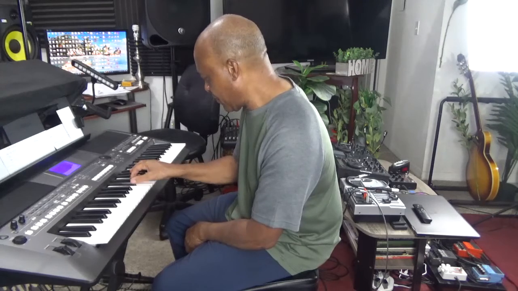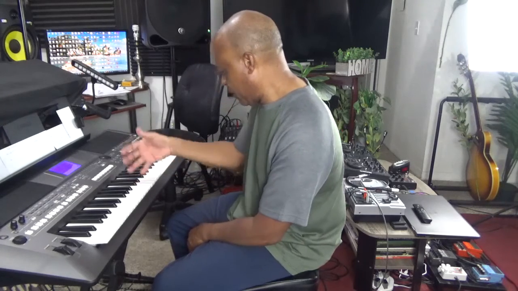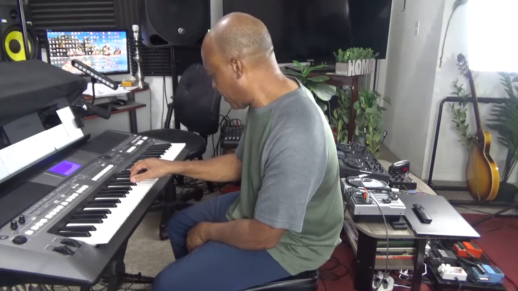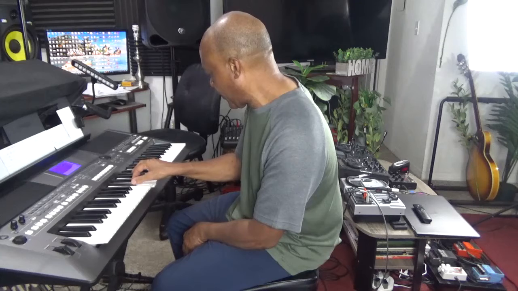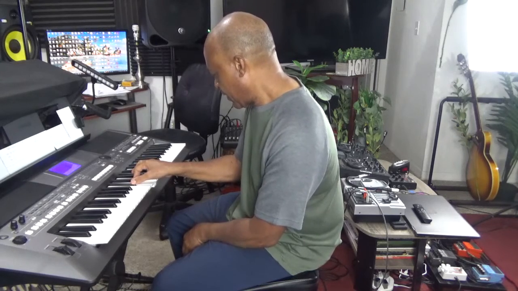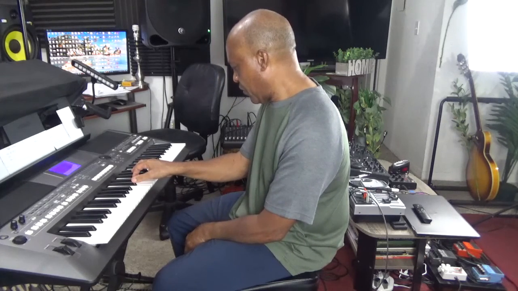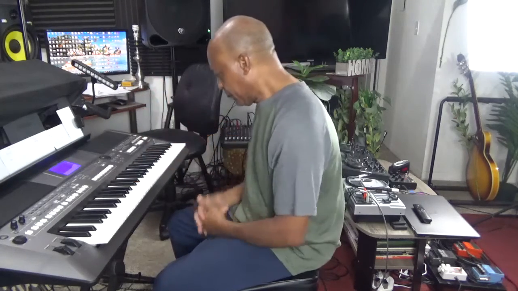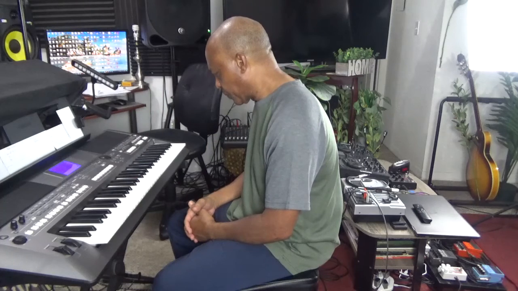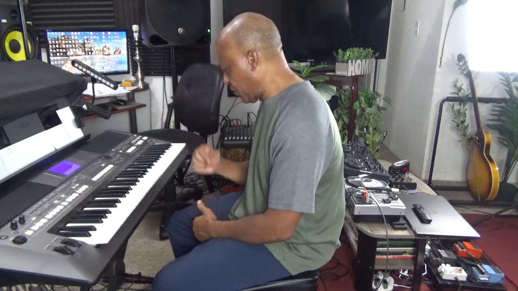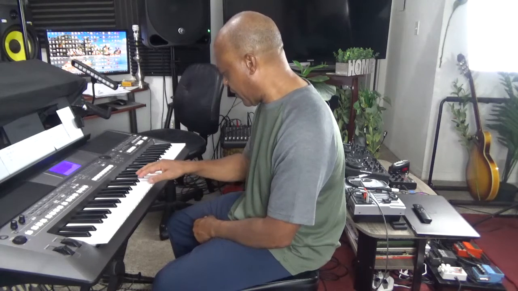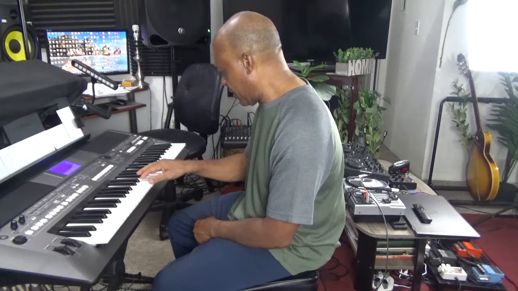That's it right there, and that's in root position. I'm playing C sharp minor 7 flat 5. Now I need to move from any root to the C sharp minor 7 flat 5. Let me see if I can do it from the D major.